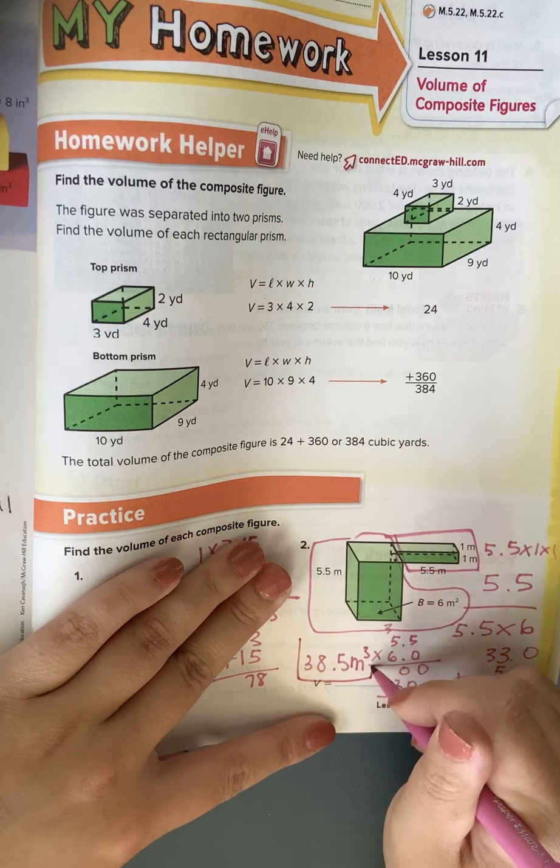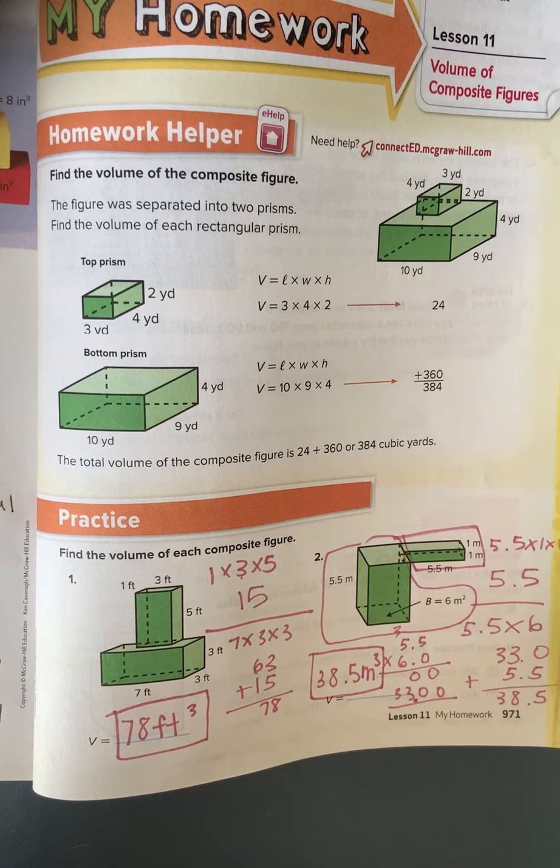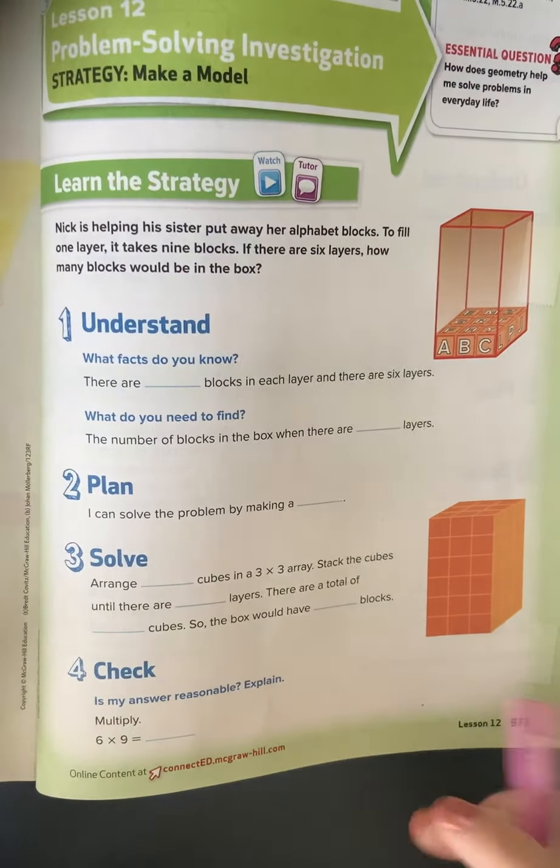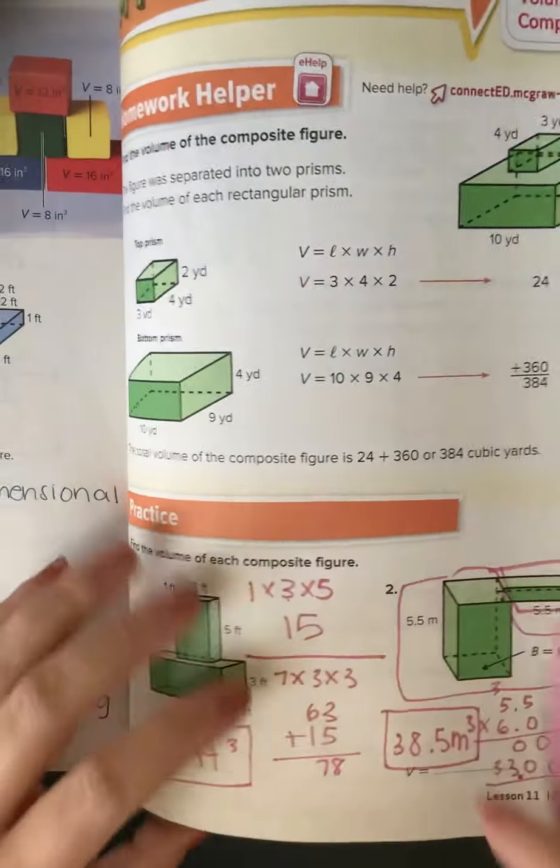So I hope this video helped for this lesson. Again, you're just breaking the composite figures into separate prisms, finding the individual volume for those prisms, and then adding them together. So next we'll have lesson 12, and then we're going to go back to the beginning of chapter 12 and go to lesson 1, which is polygons. So the next lesson, oh wait, just kidding, we don't do this lesson. So we're going to go to polygons next.